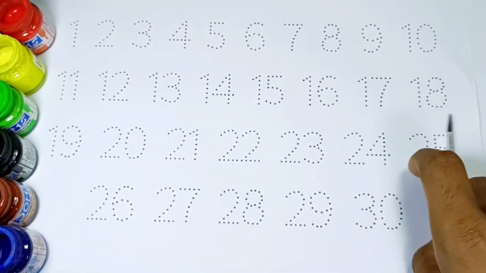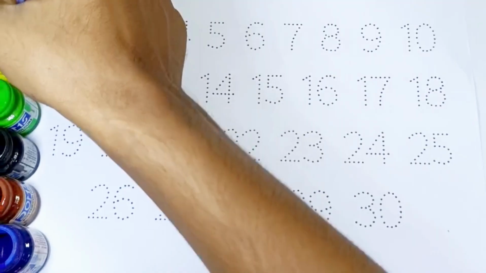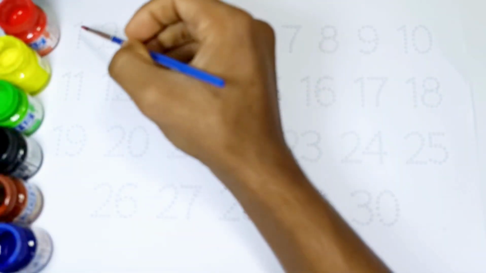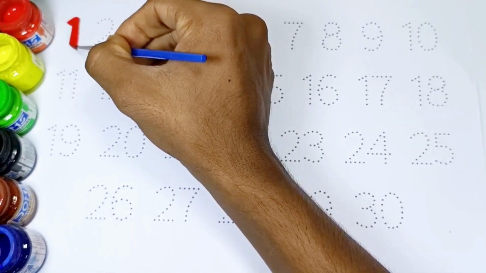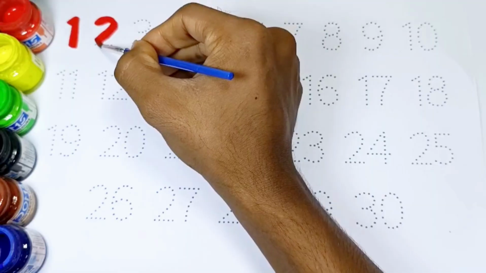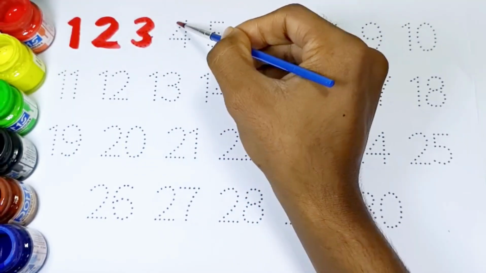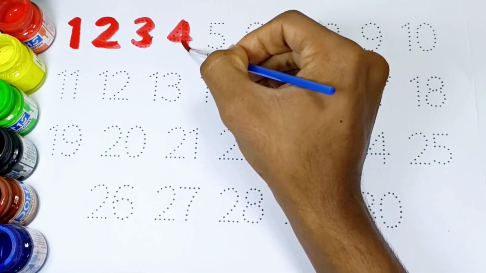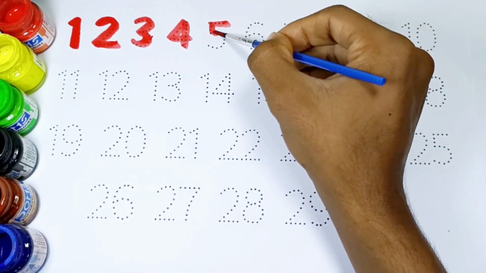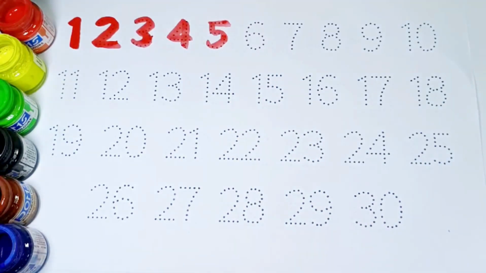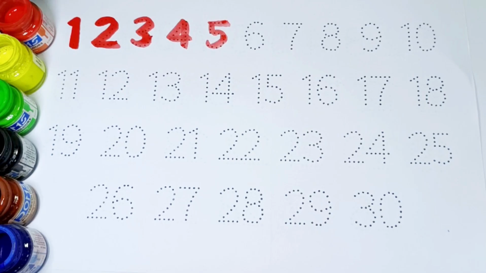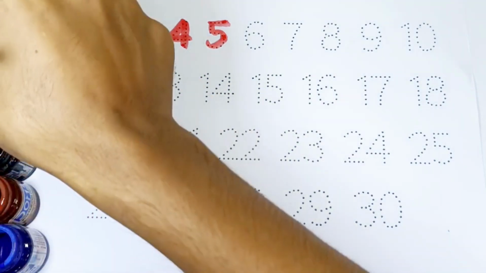Kids, now you draw one and use red color. 1, 2, 3, 4, 5. Kids, now you draw 6 and use yellow color.